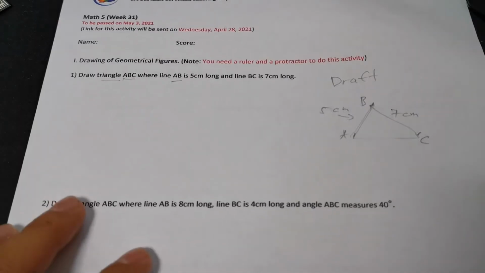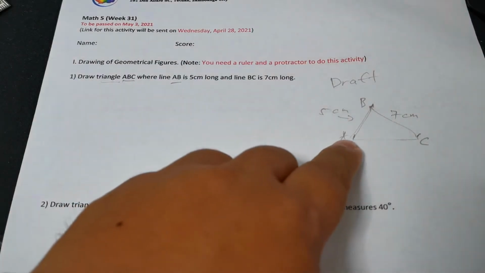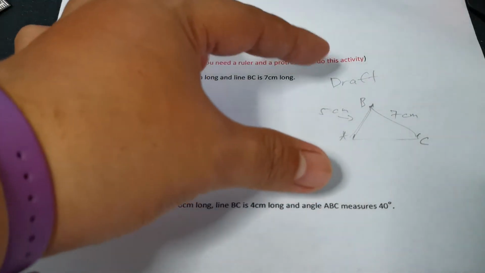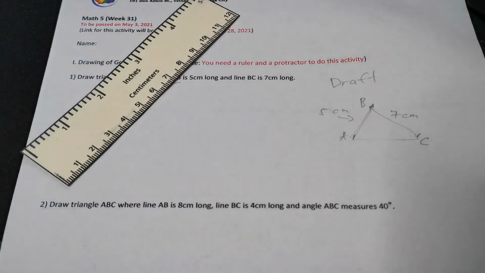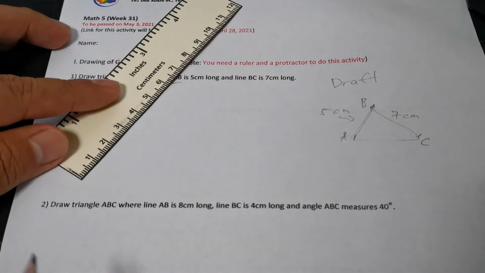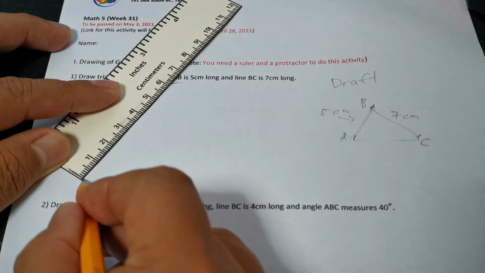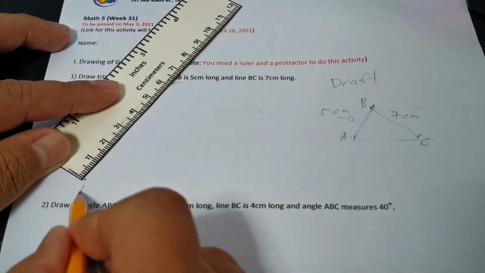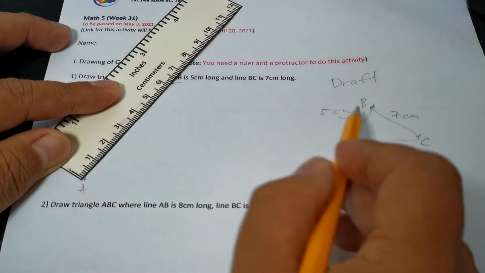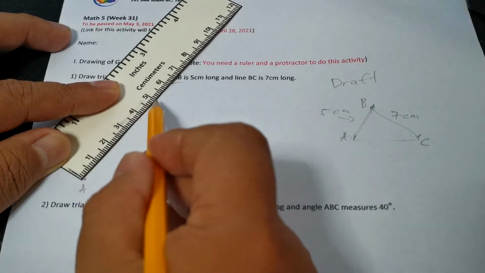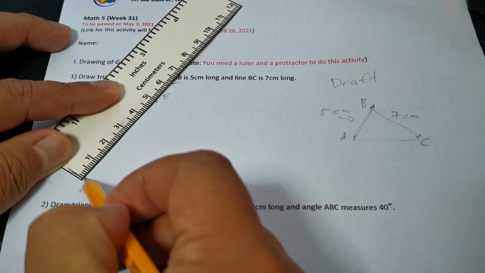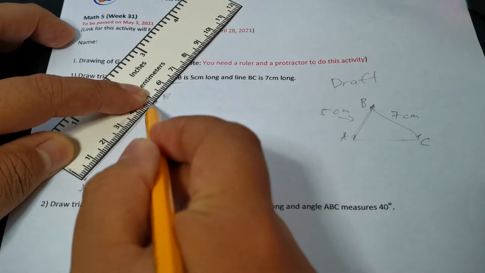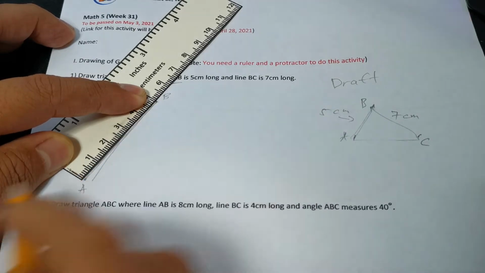So from there, we can start. Let's start from A and B. So we are going to basically use this draft as our basis. So it says there from point A to point B. So meaning random, it can be anywhere. Okay. So from point A to point B, let us take this as our point A. To point B, it should be 5 centimeters. So just look for 5 centimeters there. This is your point B now. And draw that line. Okay.